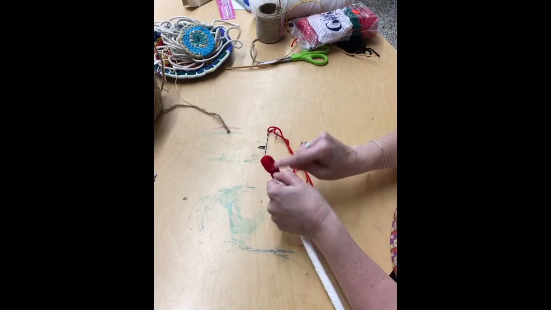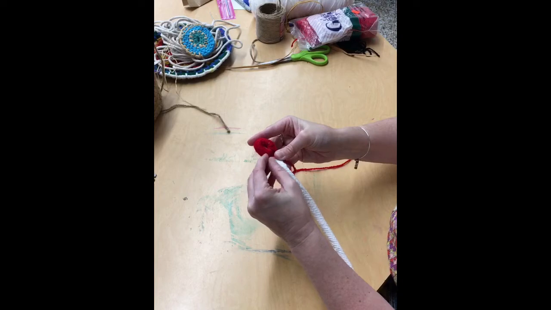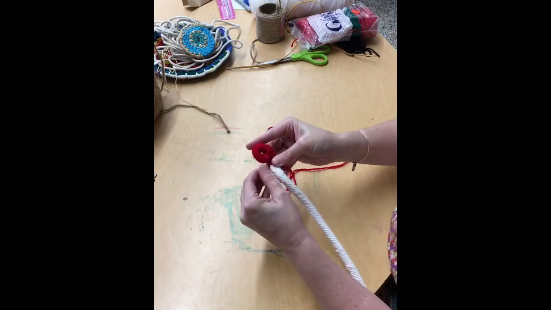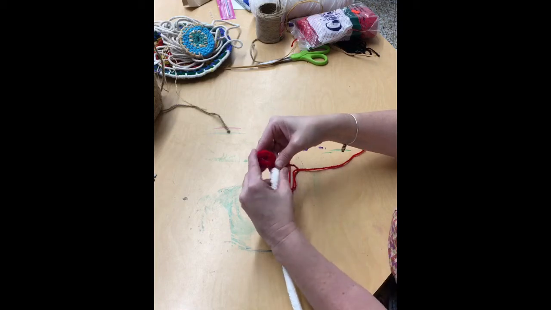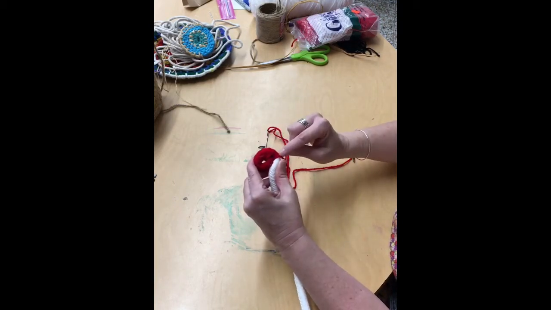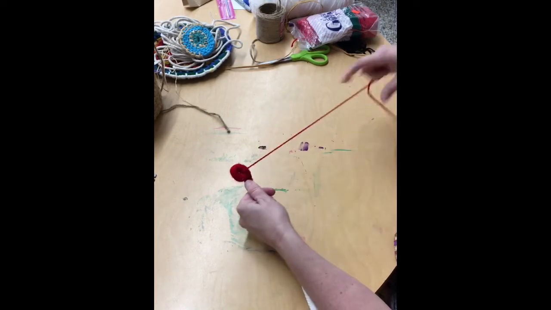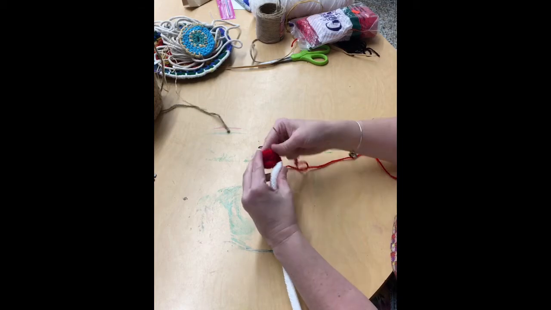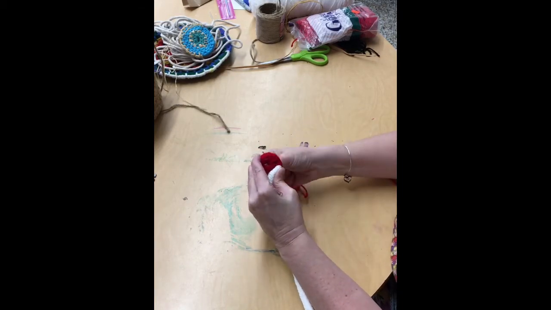If you have an area that the white is showing through, you can just take your fingers and move it, but once you continue, that's not going to be seen. So you're wrapping every 6, you're stopping, and attaching.